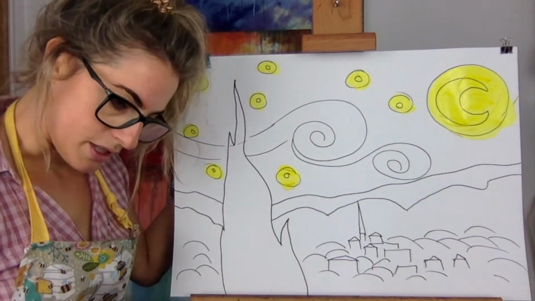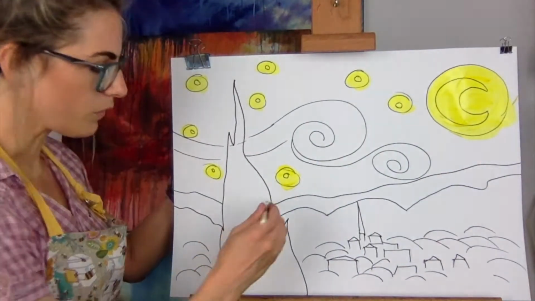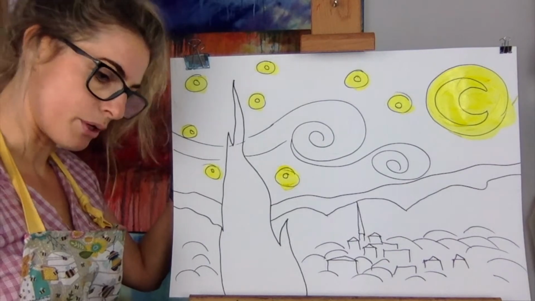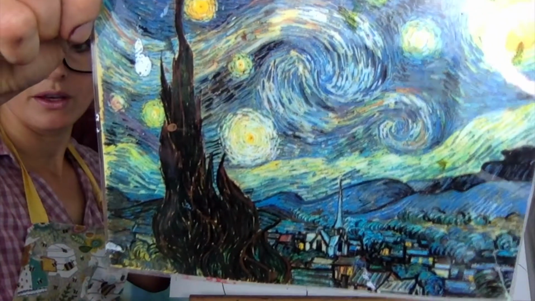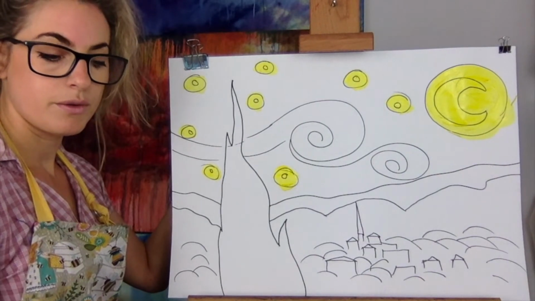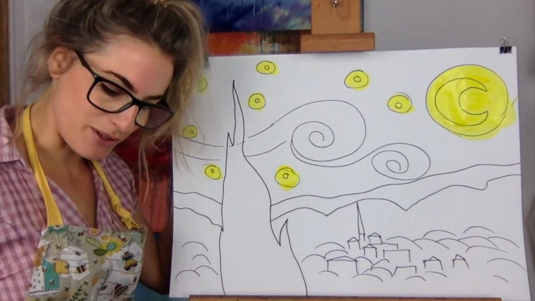Now, what else is yellow? Well, all of this back bit's yellow, but it's not just yellow, it's like a green and blue and yellow. Can you see? It's like a bluey, greeny yellow, but we need to do my brush strokes. So what you want to do is dip it in the white.